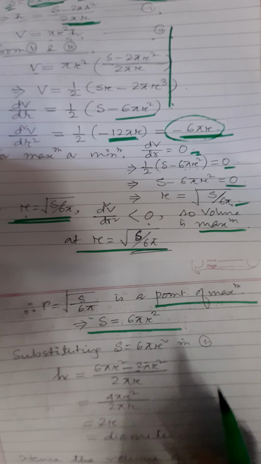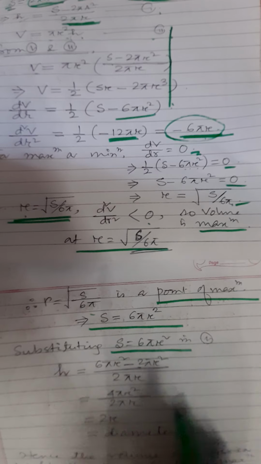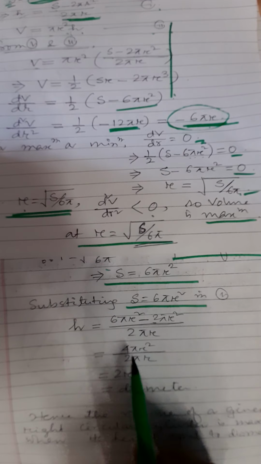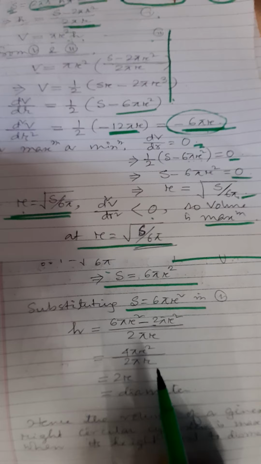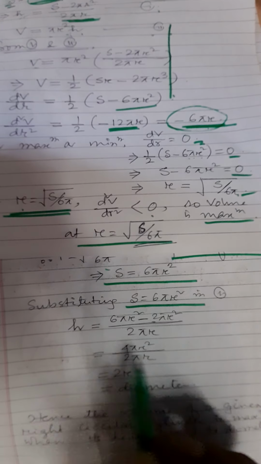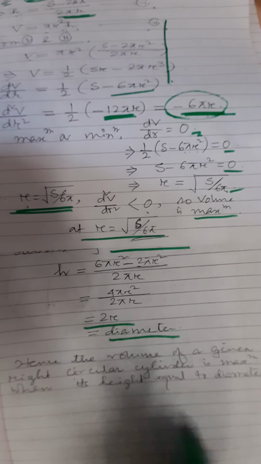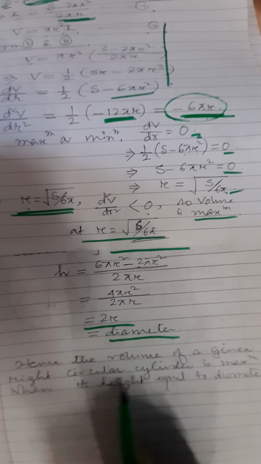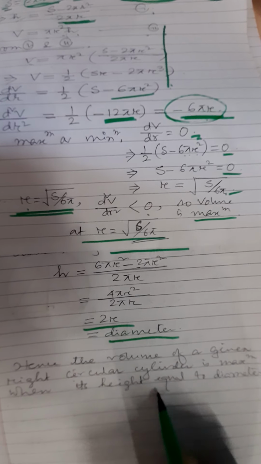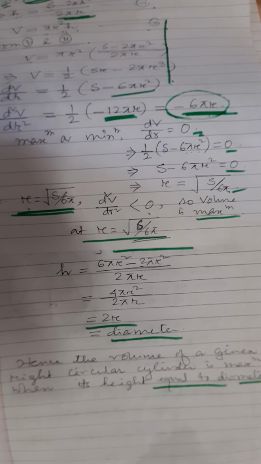S is equal to 6 pi R square. Substitute this S, 6 pi R square, in H, because we are asked to prove that H is equal to the diameter, twice R. If we put this in and simplify, we get H is equal to twice R. Twice R means the diameter. Hence the volume of a given right circular cylinder is maximum when the height is equal to the diameter.